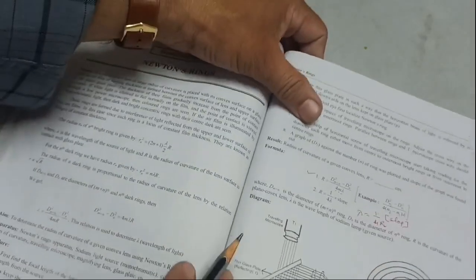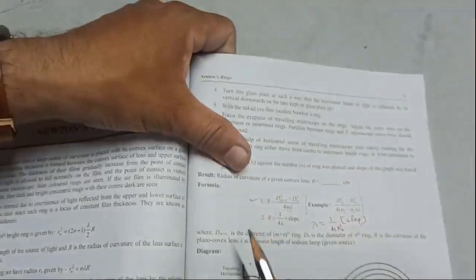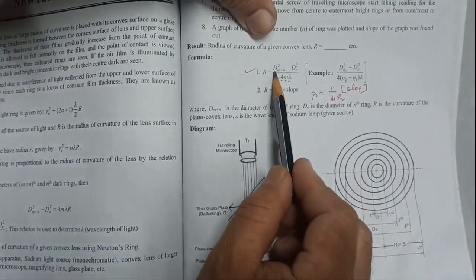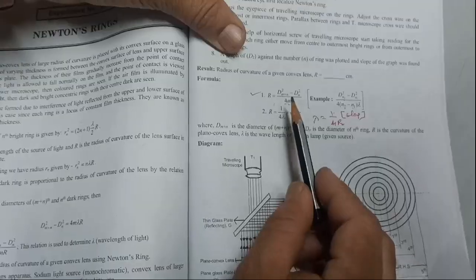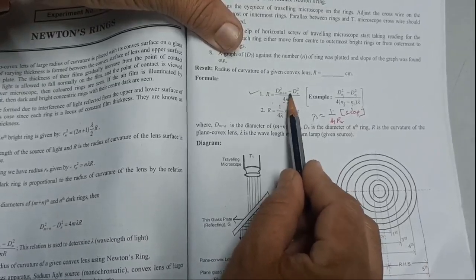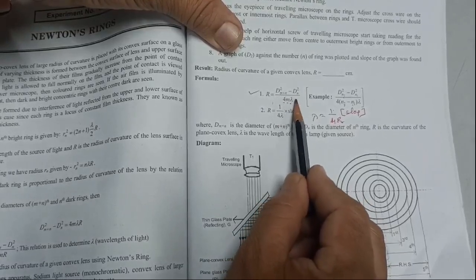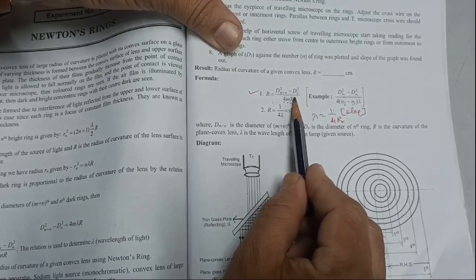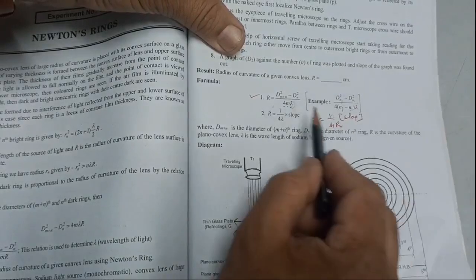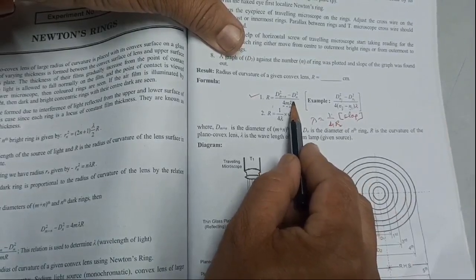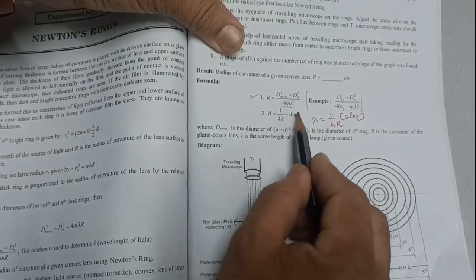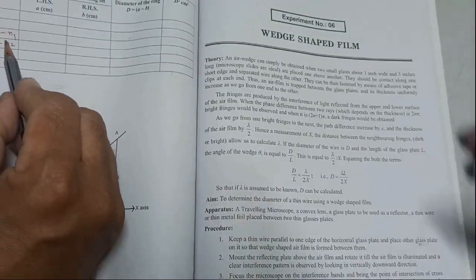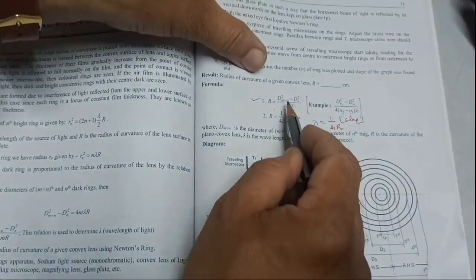This formula, your aim is to find out the radius of this lens. So D square m by n, D_m² minus D_n² upon 4(m minus n) lambda. Lambda is nothing but the wavelength of the light, the sodium lamp wavelength. Okay, now you put this value. You just take m and n of these two, okay, the difference you will get.